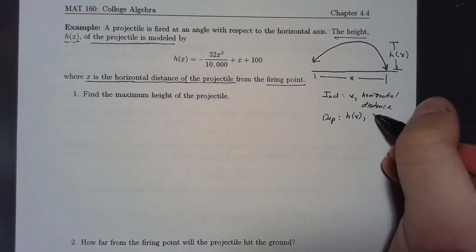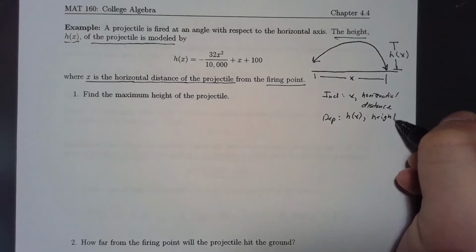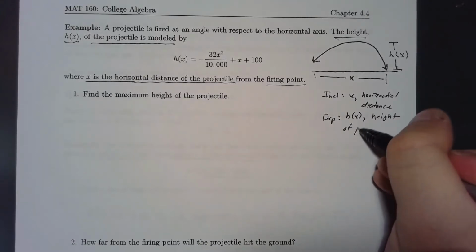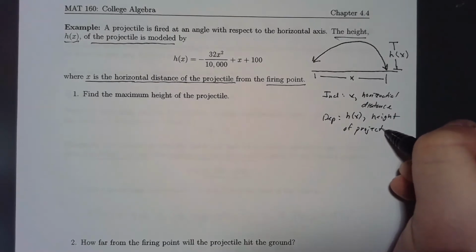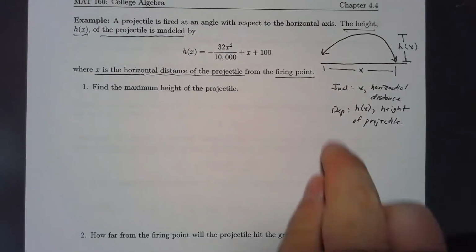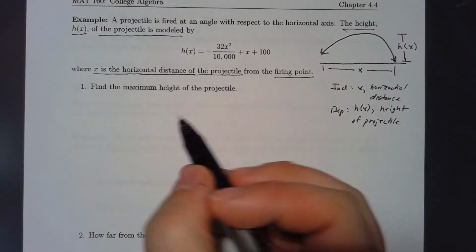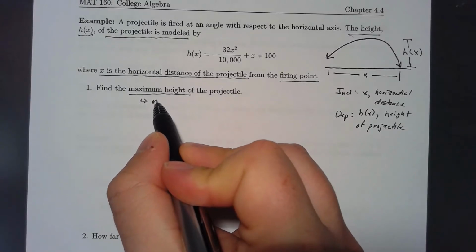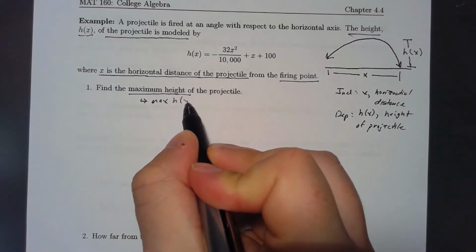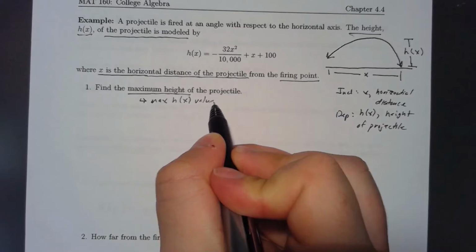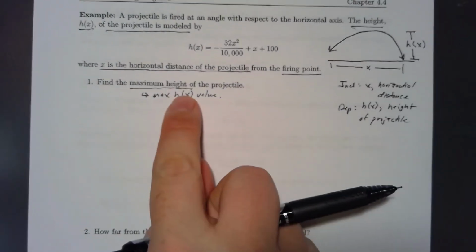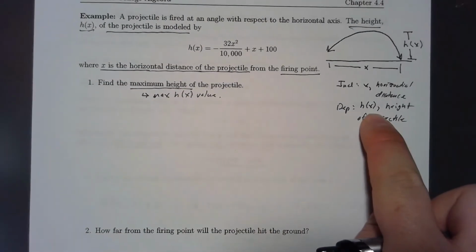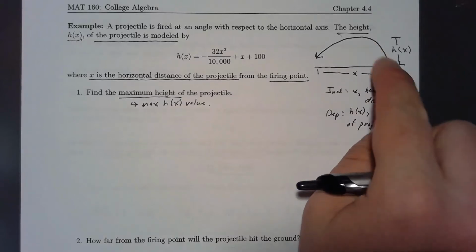That is the height of the projectile. Right? So if I'm trying to find the maximum height, that means I'm trying to find the maximum h of x value. Right? I'm trying to find the maximum y coordinate of this parabola.